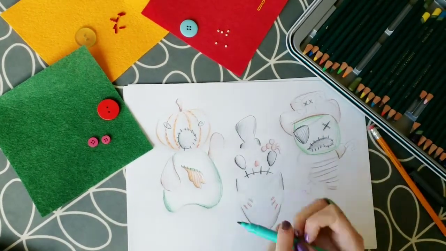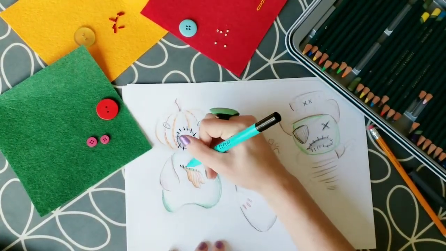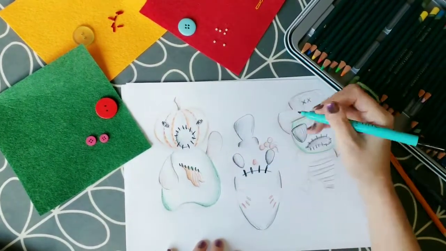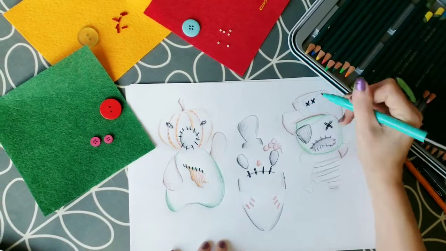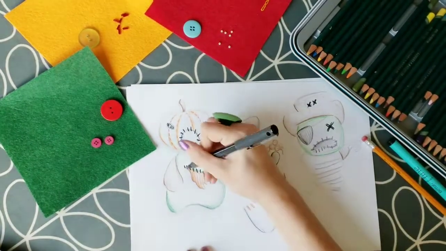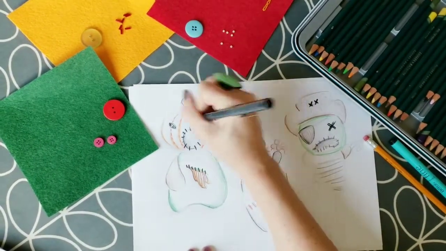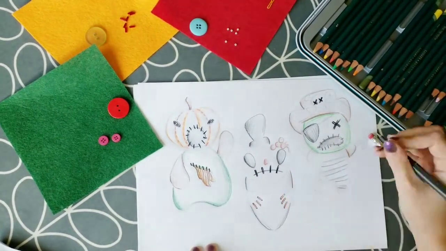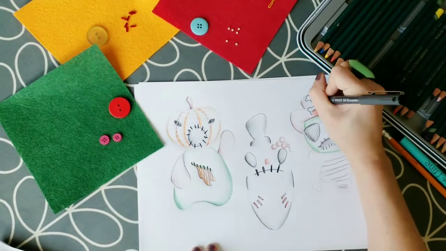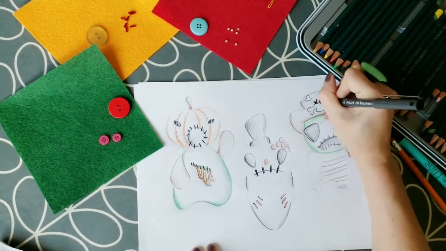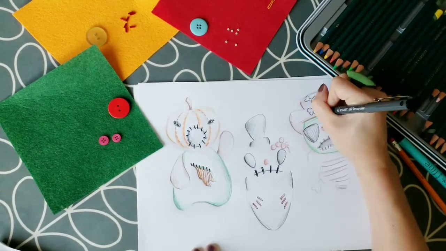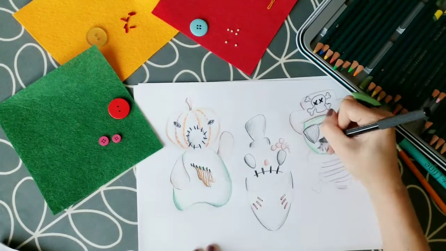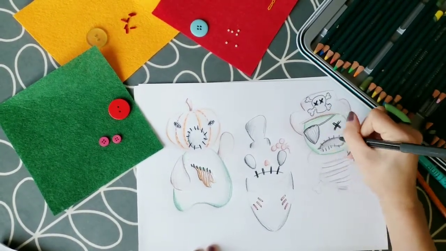Something I do to make my designs look more clear is to use a fine liner once I've added colour, just going over the main details and outlines. Again, I'm taking the opportunity to show my stitching wherever I think it's appropriate to.